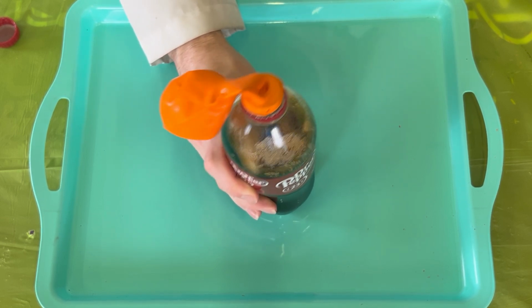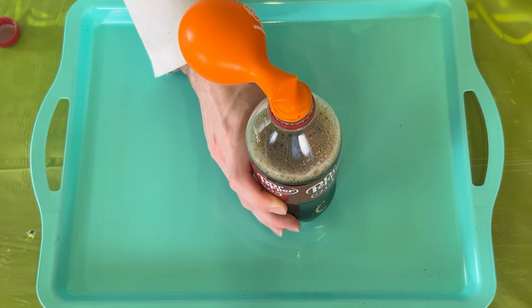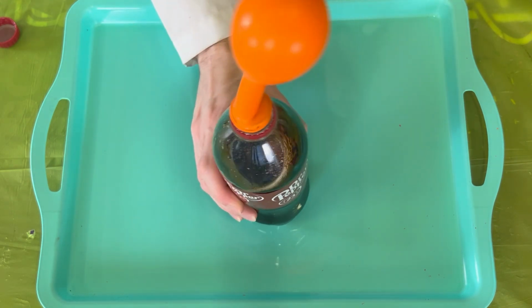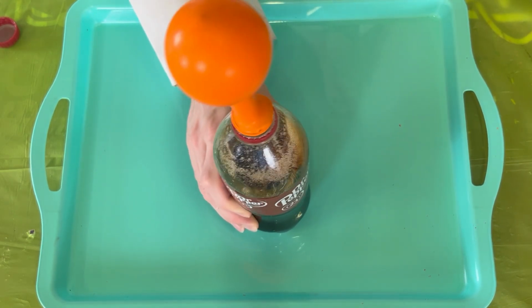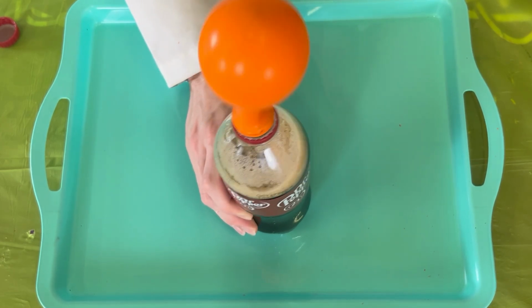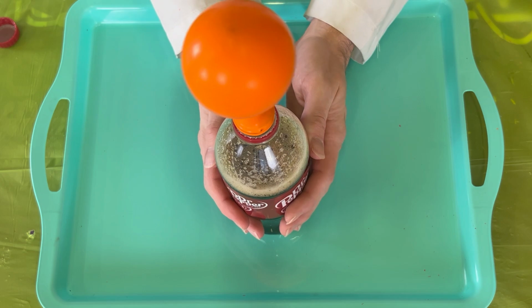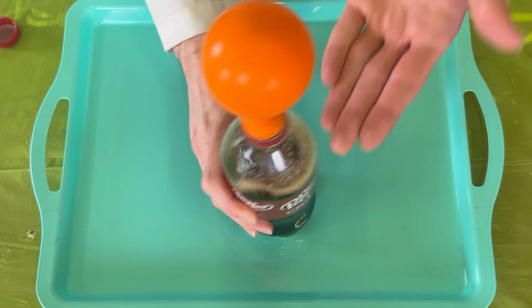I'm gonna keep shaking it like this. Is my balloon starting to inflate? It is! Look at that go. If I just keep shaking and shaking and shaking, guess what? This whole balloon is gonna inflate. Because what's happening? There's all this carbon dioxide, all this carbonation inside of my soda. It's being released out the top.